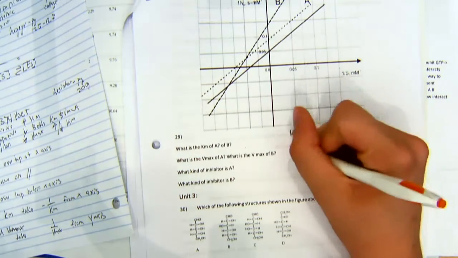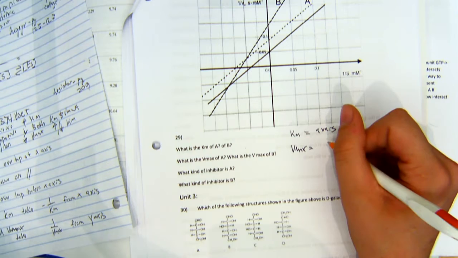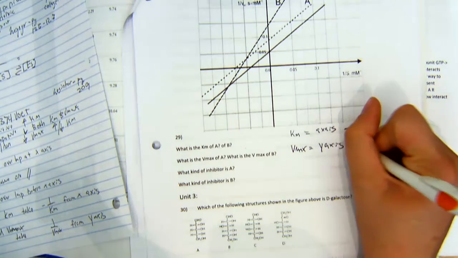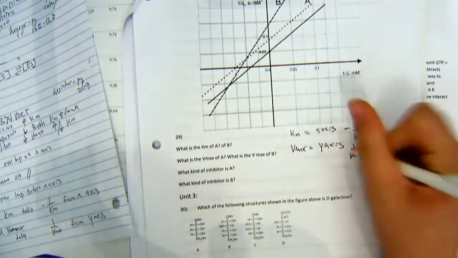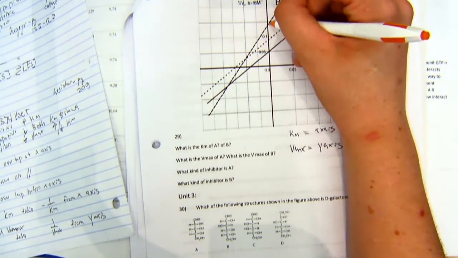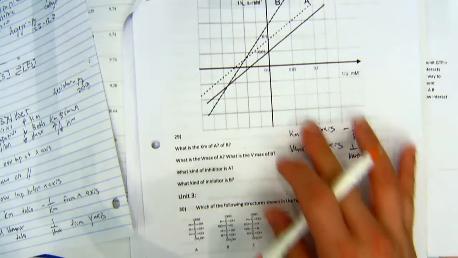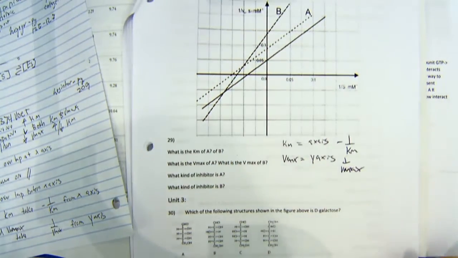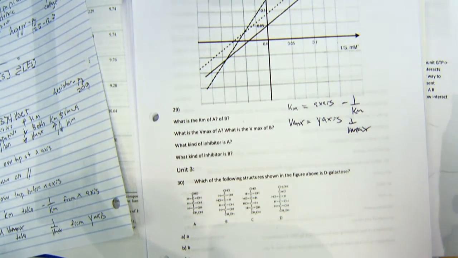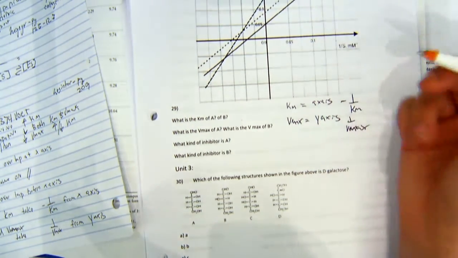And then what about our Vmax? Do you guys remember how to do that? It's the opposite, right? It's our y-axis. So 1 over Vmax. Here. So if this was 1 over 3, you could take 1 over that, and then you'd get that value. So that allows us to tell what these values are, and you can calculate those depending on a graph.